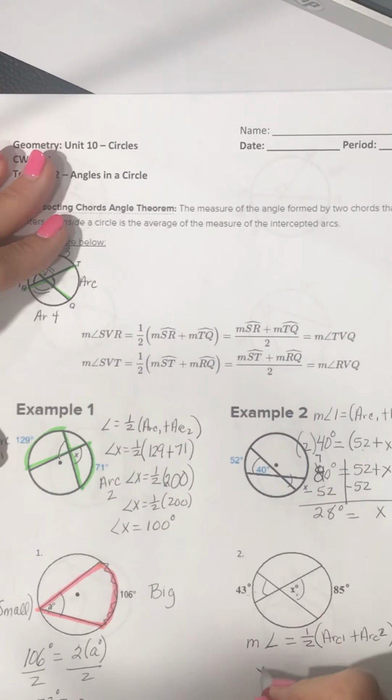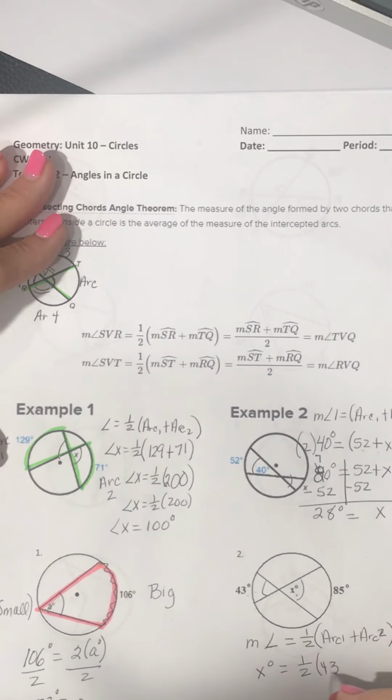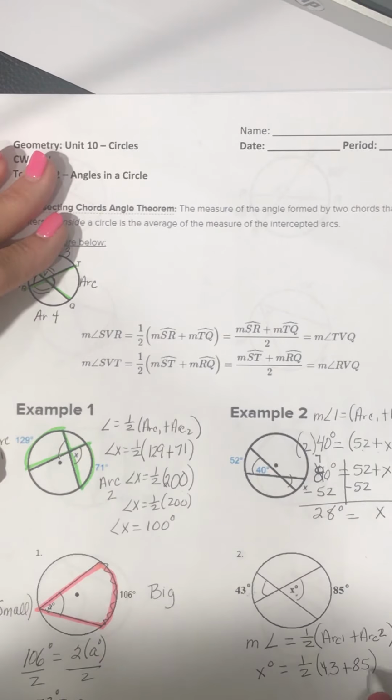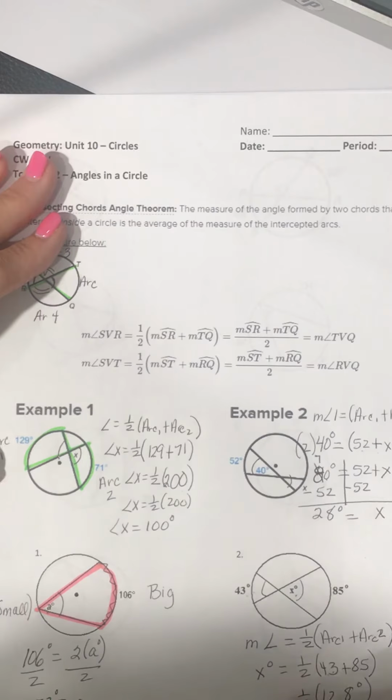X is what we're looking for, is equal to 1/2 of 43 plus 85. 43 and 85 is simply 128 degrees. 1/2 of 128, X is equal to 64 degrees.